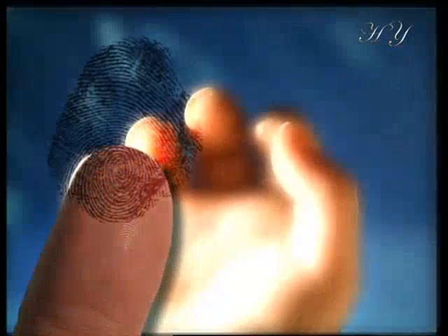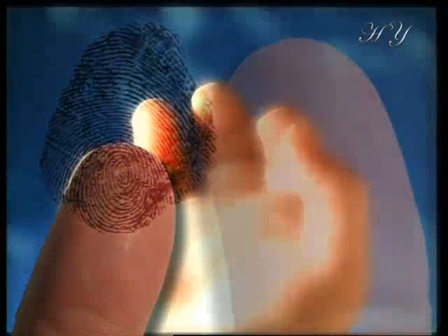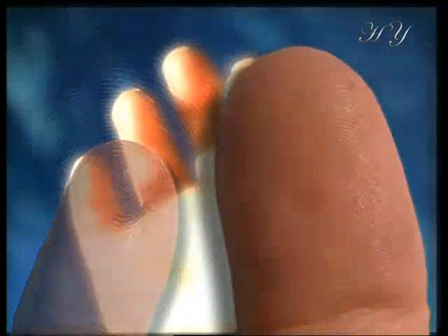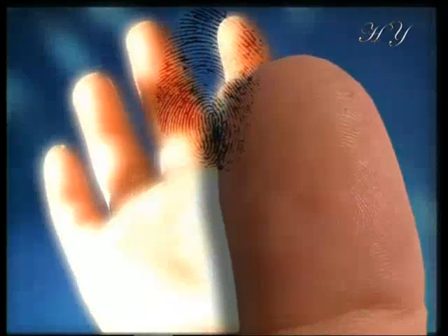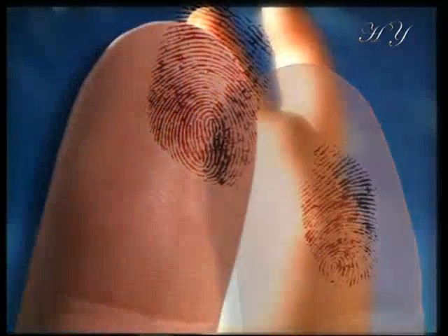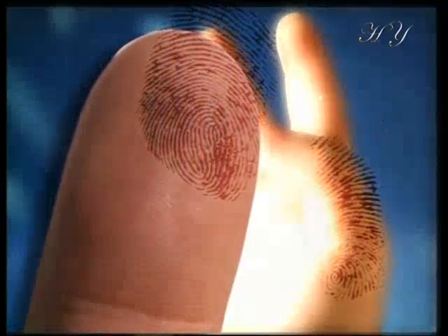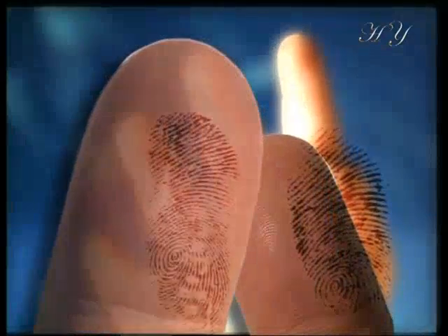Fingerprints attain their final shape before birth and remain the same for a lifetime unless a permanent scar appears. That is why fingerprints are accepted as a very important proof of identity, exclusive to their owner. Scientists discovered this important feature only in the later 19th century.